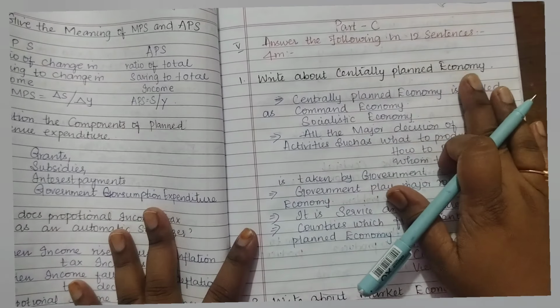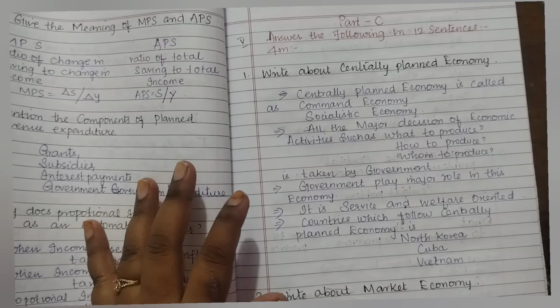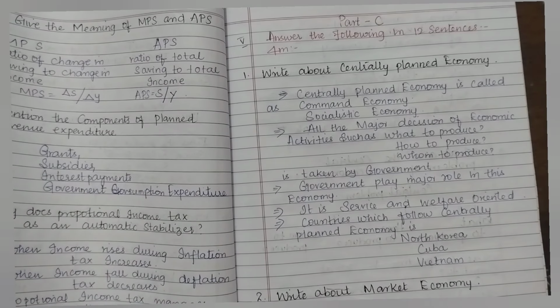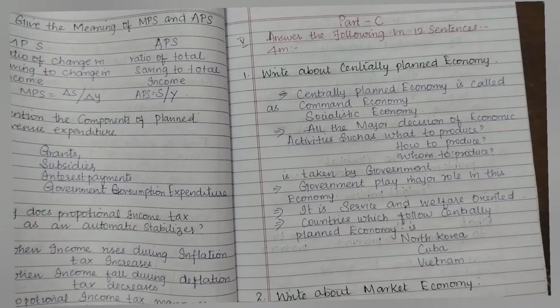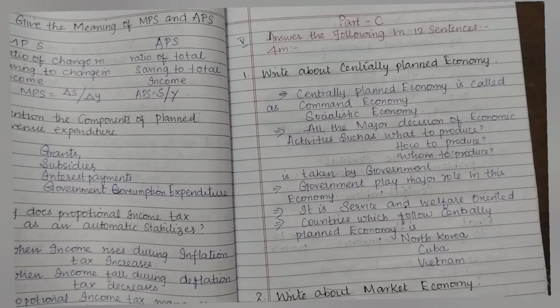Write about centrally planned economy. Most of our students get confused between the central problem of an economy and centrally planned economy. Centrally planned economy is an economic system. The central problems of an economy means the main problems: what to produce, how to produce and for whom to produce. So please don't get confused over there.